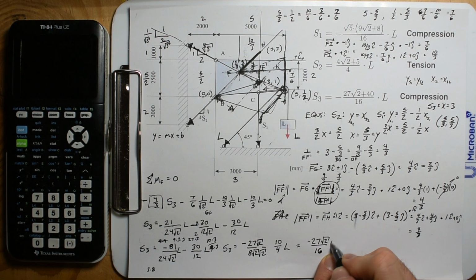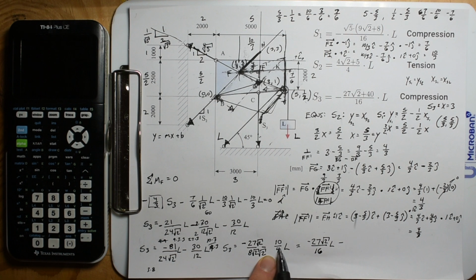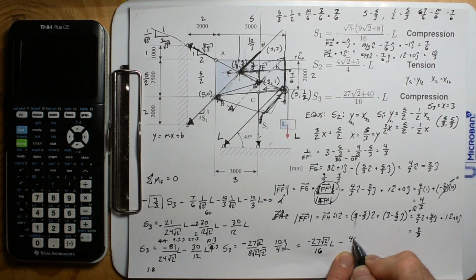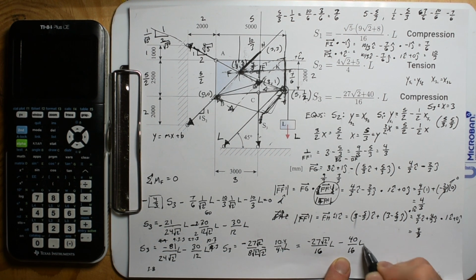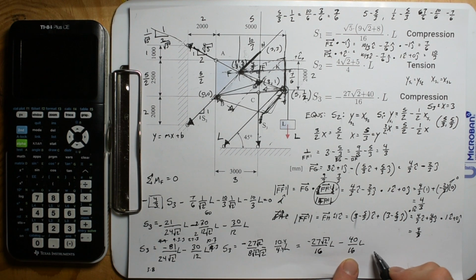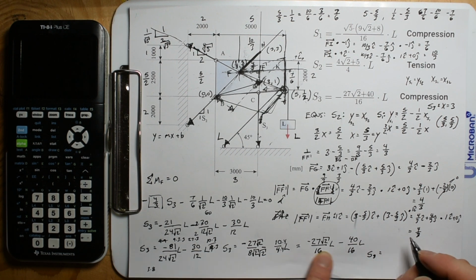So now I'm going to subtract 10 fourths. But now I can multiply top and bottom by 4, so I'm going to do 40 sixteenths L. Now I can put these together, since the denominators are the same. What are we going to factor out?